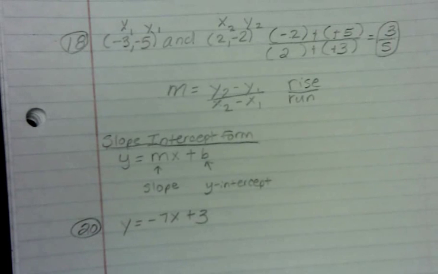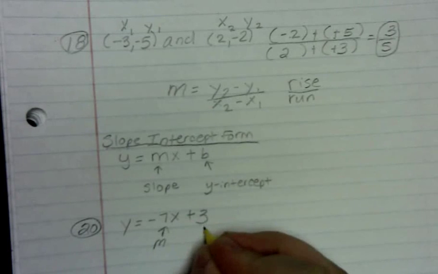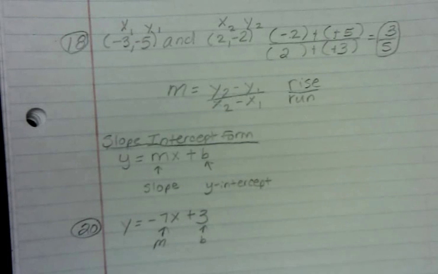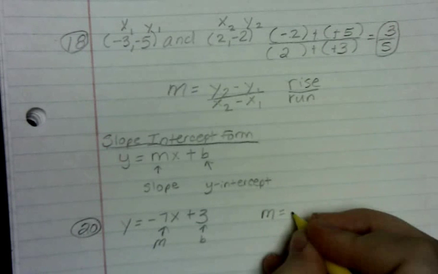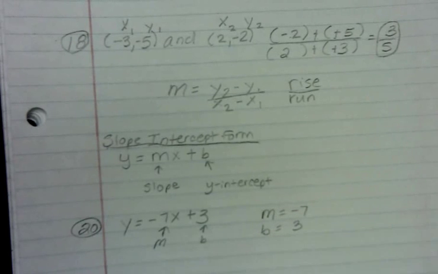So your slope is always the number in front of the x, and your y-intercept is always the number that is by itself. So we would write over to the side m equals negative 7 and b equals 3.